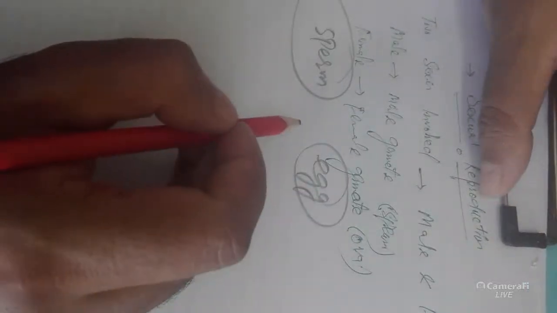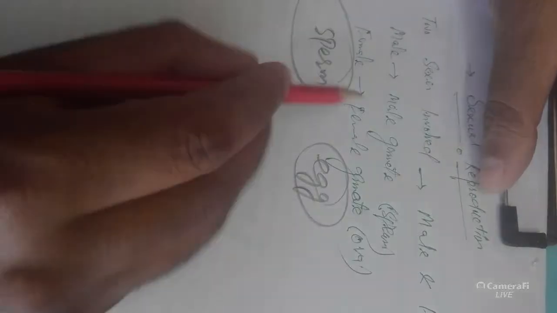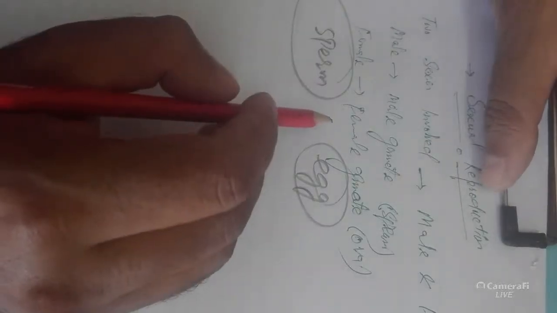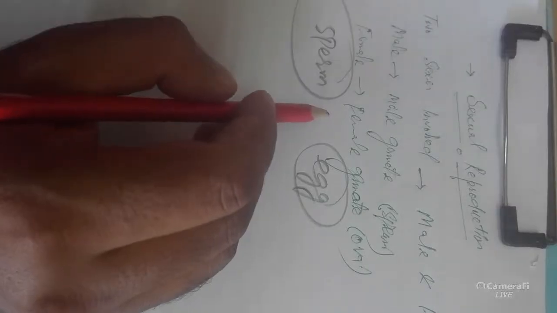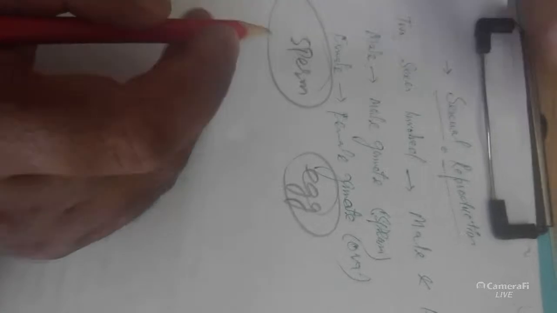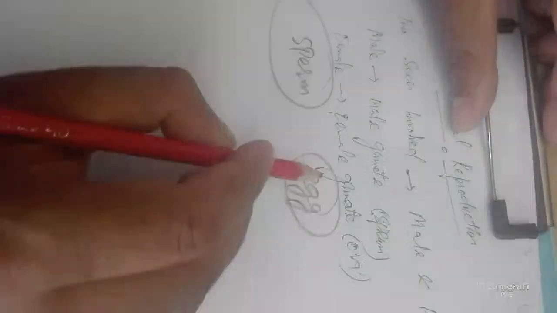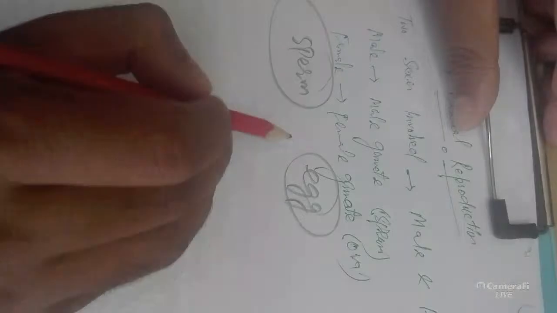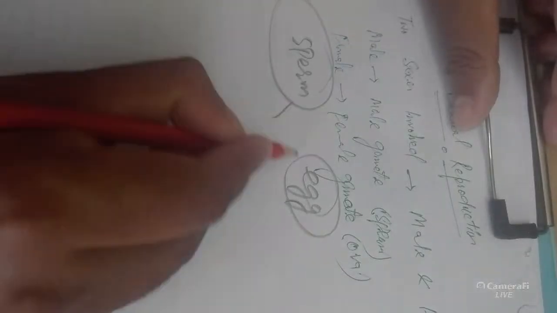These cells are produced unlike the other types of cells we have in our body. These sperm and egg cells, the gamete cells, are produced through a process of cell division called meiosis.